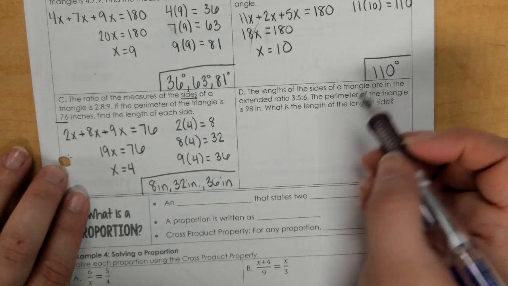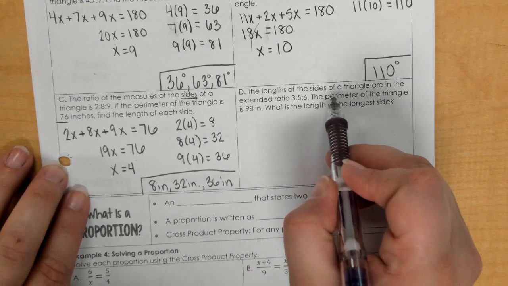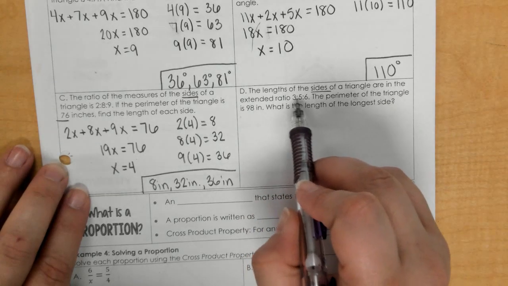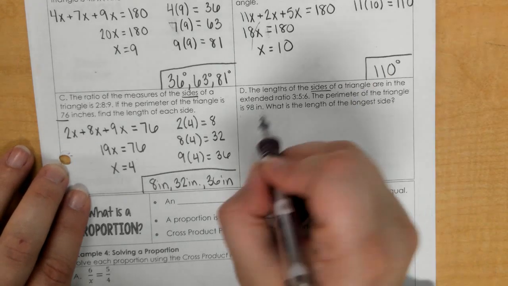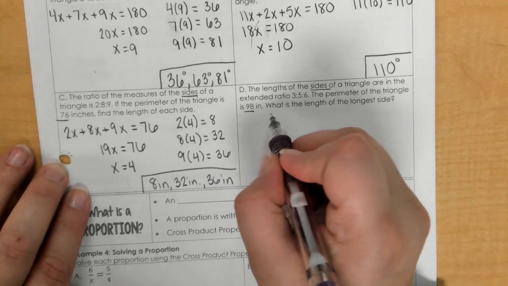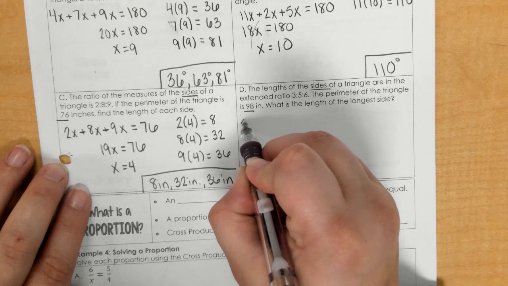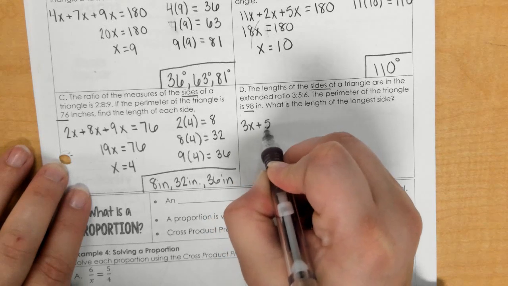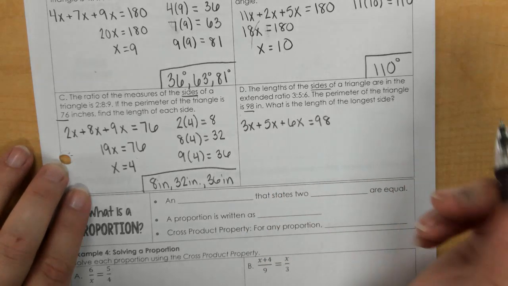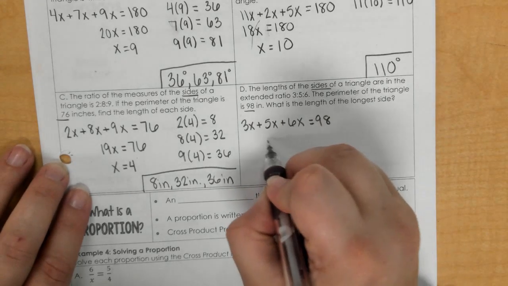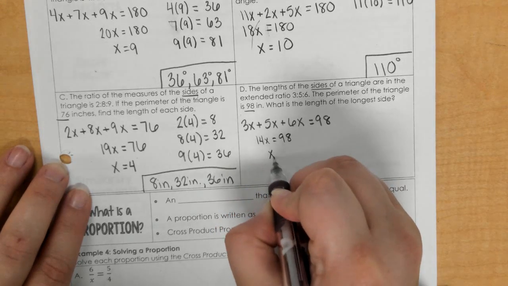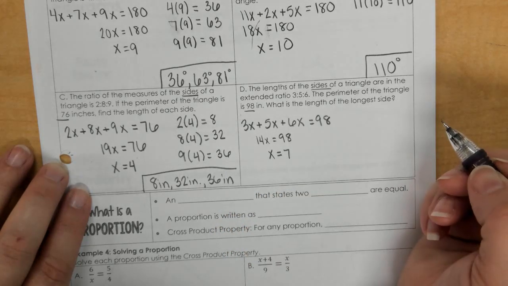And then lastly, for this example, the lengths of the sides of a triangle, so there we are again, sides, of the extended ratio is 3, 5, 6. The perimeter of the triangle is 98. What is the length of the longest side? So we're still going to set it up the same way. 3x, 5x, and 6x equals 98. Combine like terms, we get 14x equals 98. And divide, we get 7.